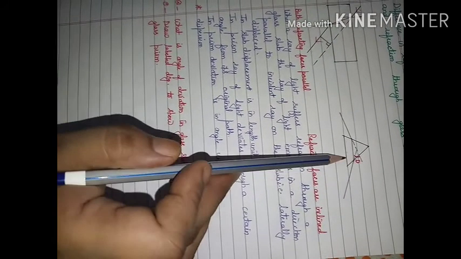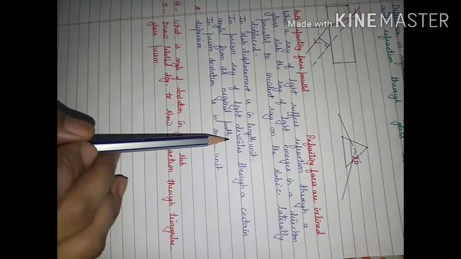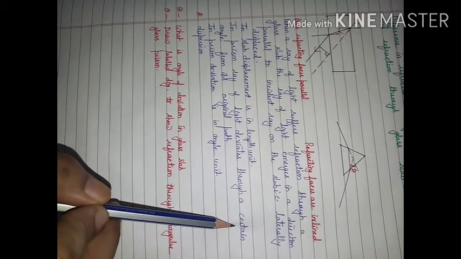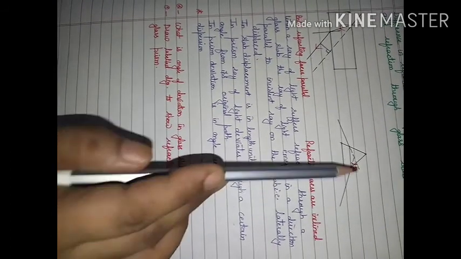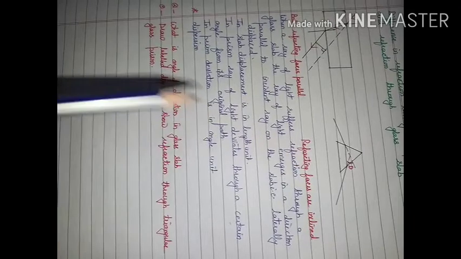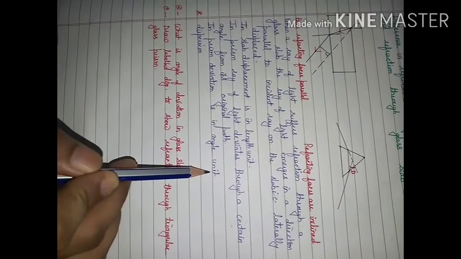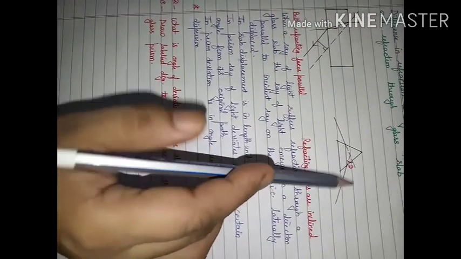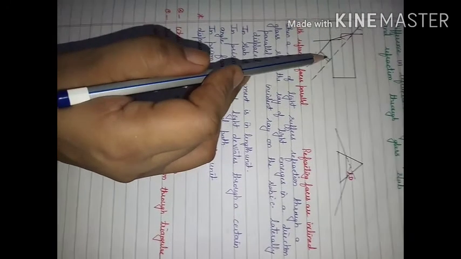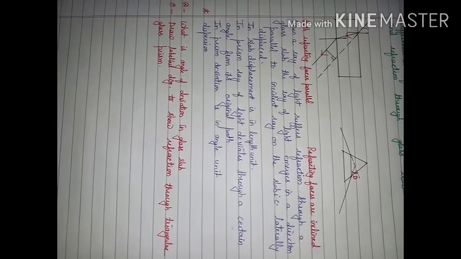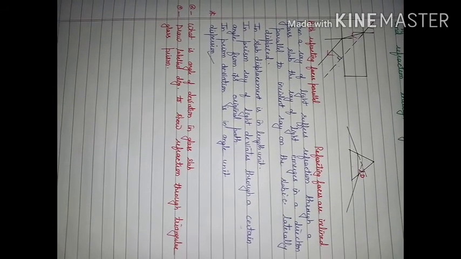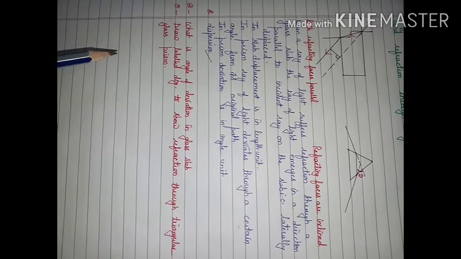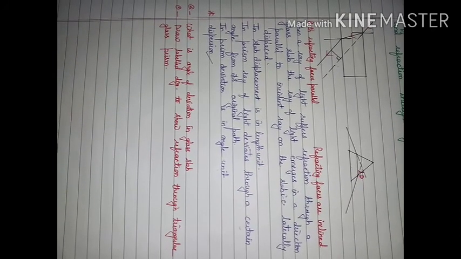And in the prism, the ray of light deviates through a certain angle from its original path, which is known as the angle of deviation, and this deviation will be measured in angle units, meaning you are going to measure it in degrees, and here you are going to measure it in centimeters. One more difference is there related to dispersion that I will consider with you in the next video. So you go through it, try to do questions and draw this diagram very carefully.